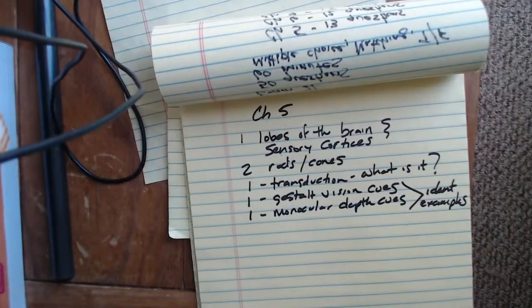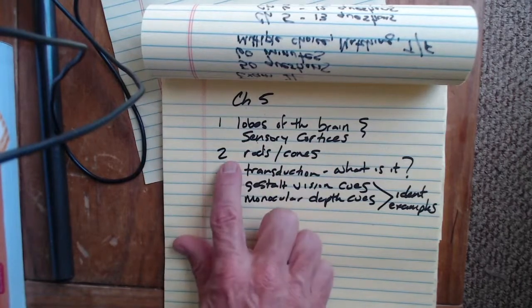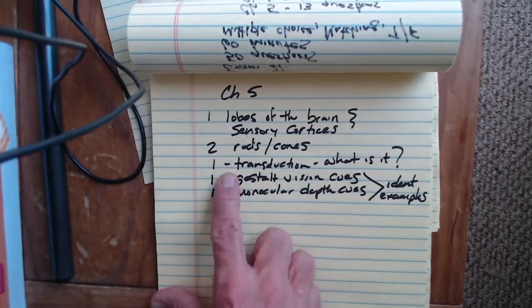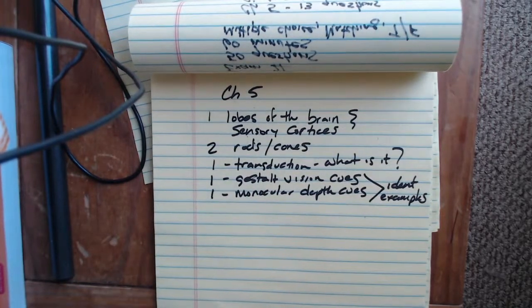By the way, I'm sorry. Let me, do I have the screen so you can see it now? All right, sorry. 1 question on lobes of the brain and sensory cortex, 2 questions on rods and cones, 1 question on transduction, what is it? And then I've got 2 questions on examples of Gestalt and monocular depth cues. So one question, I'm going to ask you to identify the monocular depth cues in a picture. For the second question, I'm going to give you one of the Gestalt principles of vision, and you're going to have to tell me which one it is.